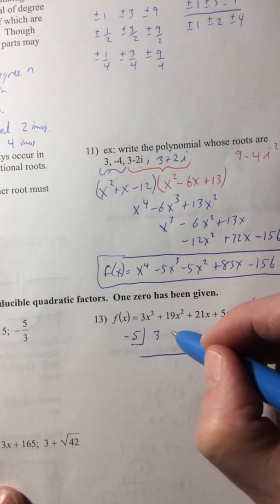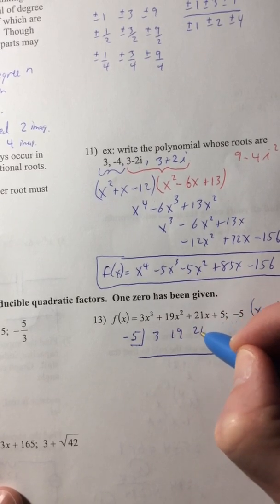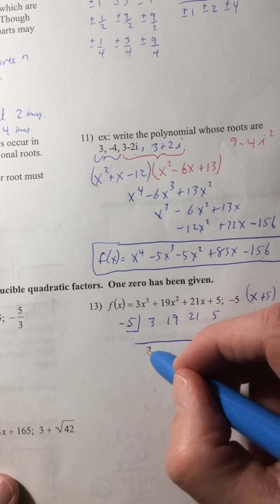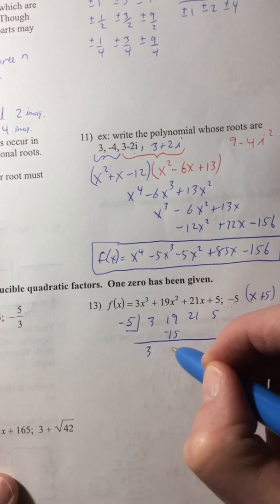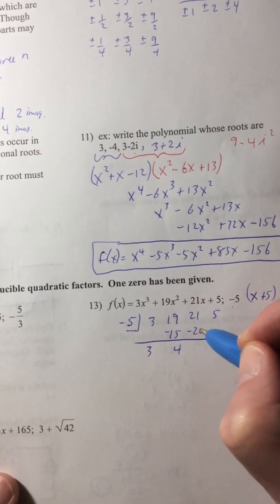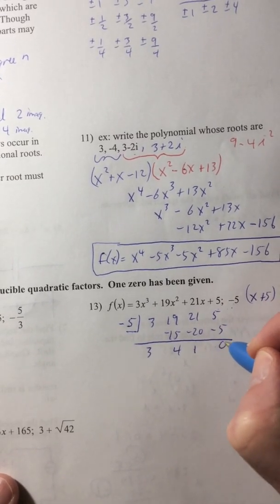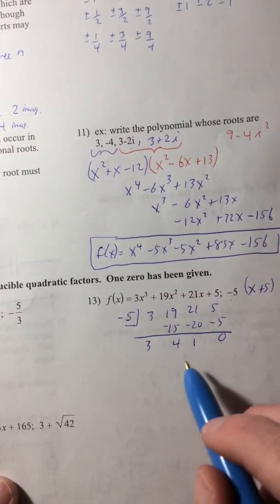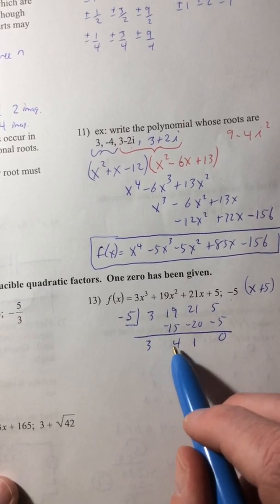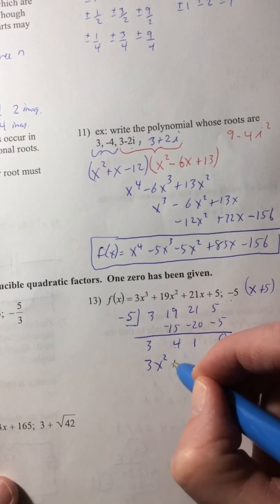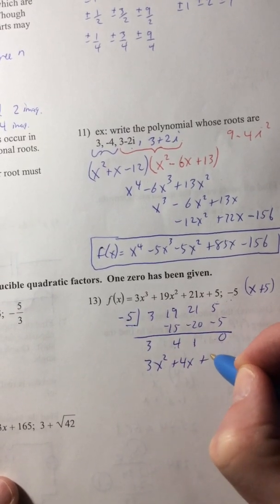So we have 3, 19, 21, and 5. And hopefully we're going to get a 0 right here. So 3, negative 15, 4, negative 20, 1, negative 5, 0. Awesome. So that means we now have, remember, the constant, the x, and the x squared term. So we have 3x squared plus 4x plus 1.